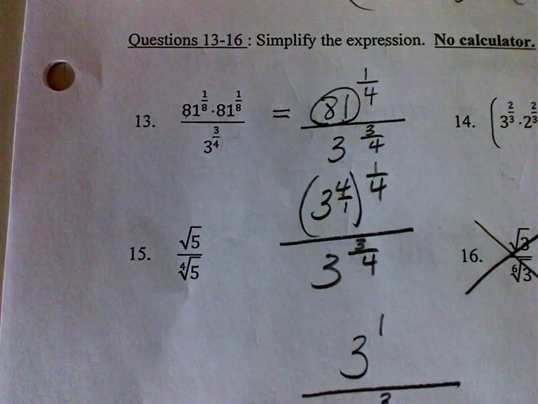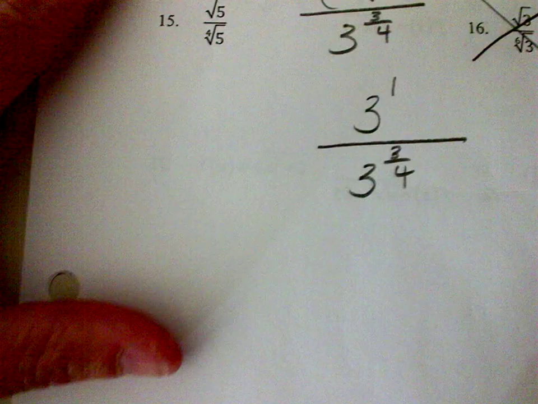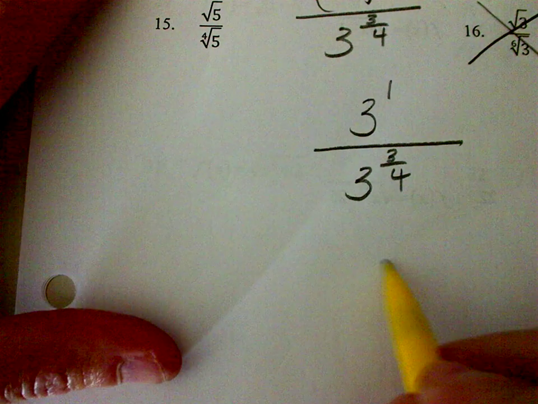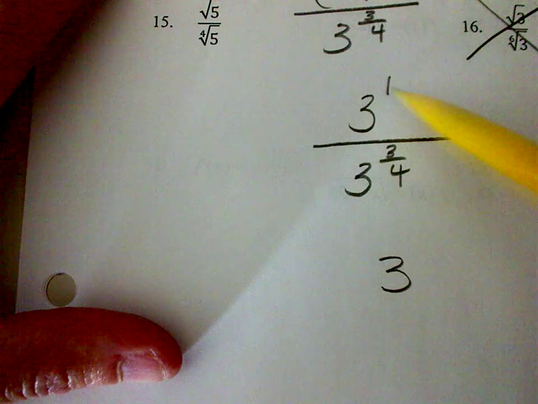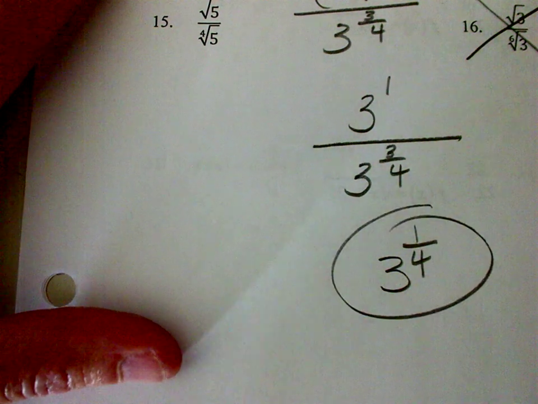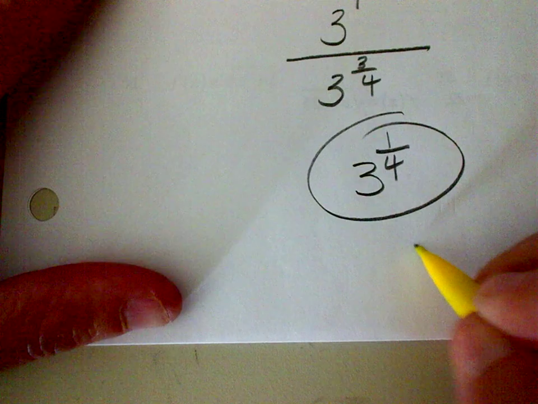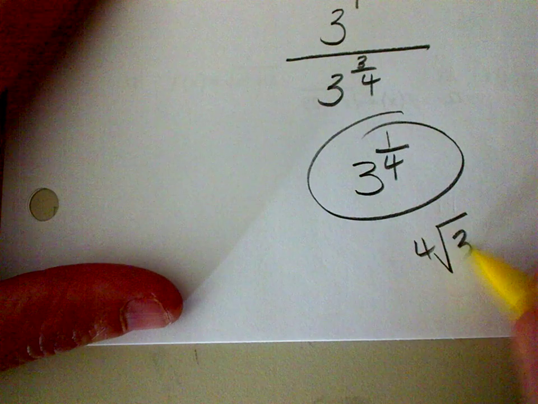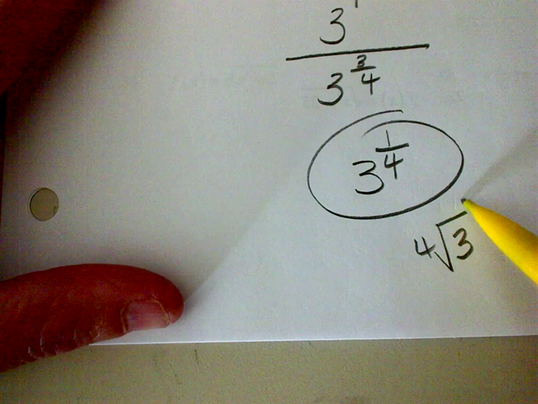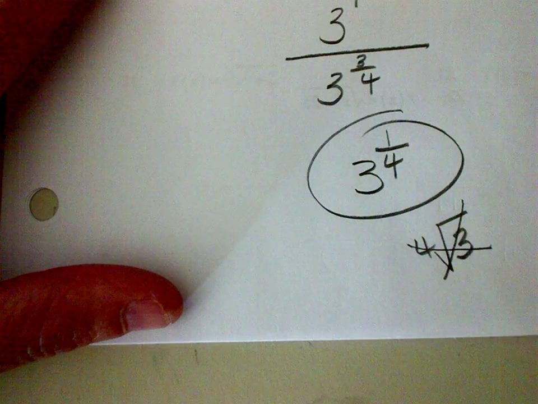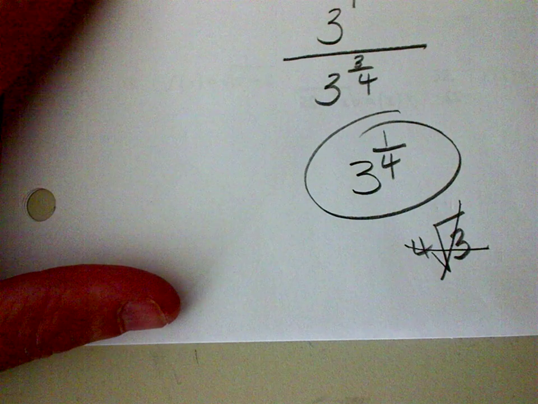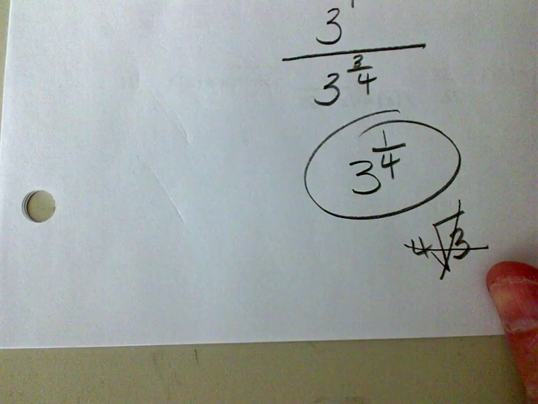Okay, now they have the same base. And since they have the same base, I can now subtract my exponents. So 1 minus 3/4 is 1/4. Now that's as far as I can go, because if I were to rewrite this as a radical, I can't take some number to the 4th power and get 3. So I can leave it just like that. I guess you could write this as your answer. That's fine as well, but there's really no need.